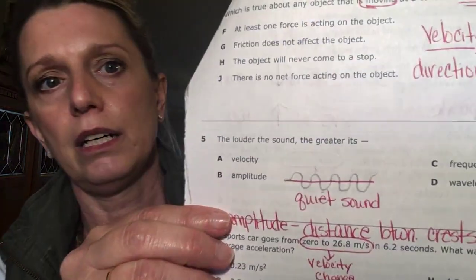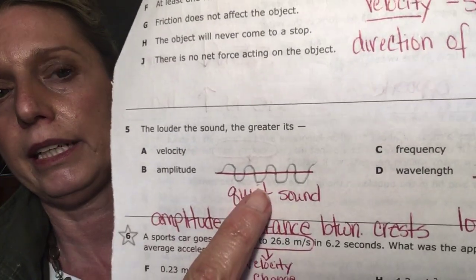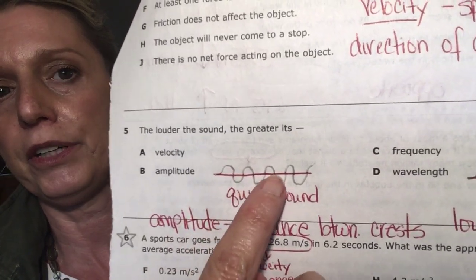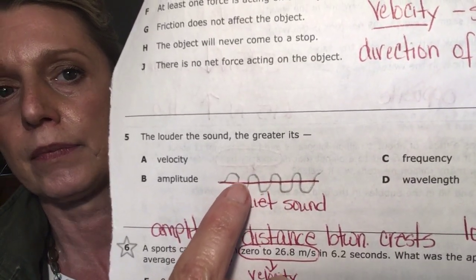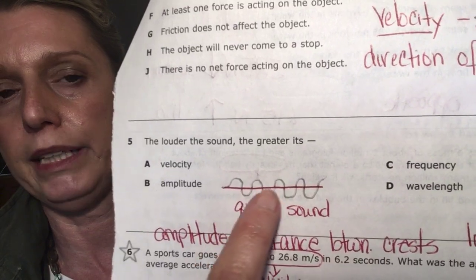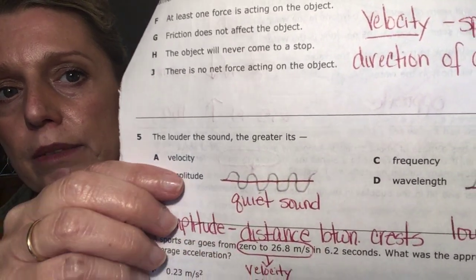Number 5 is talking about sound, and it asks you what the louder sound is going to look like. So here's a picture of a quiet sound here, and I want you to notice that the distance between the waves is pretty short.